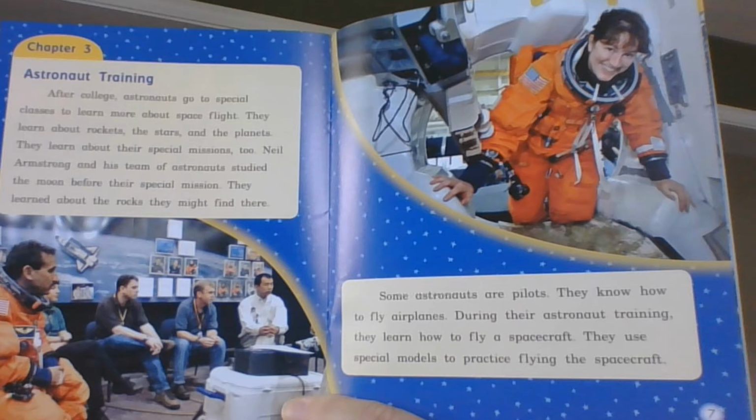As we continue to read our book this week, all about astronauts, I want you to think about why the author wrote this book. What was his purpose? Was it to inform? Will you learn things? Was it to entertain? You just enjoyed it? Or was it to persuade you, to get you to do something or buy something or feel something?